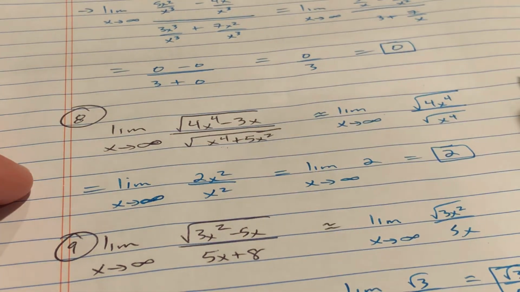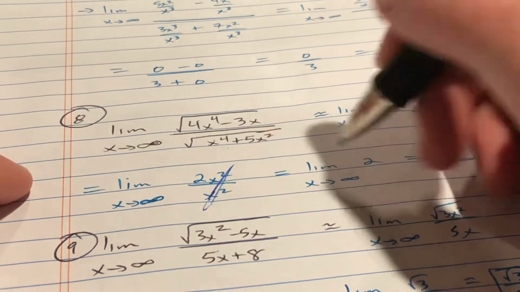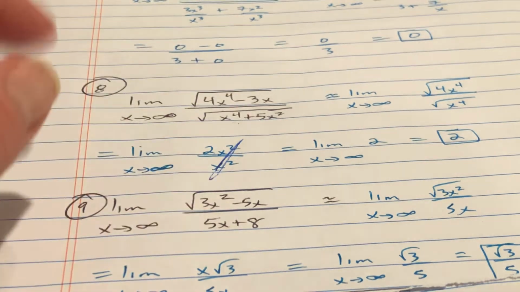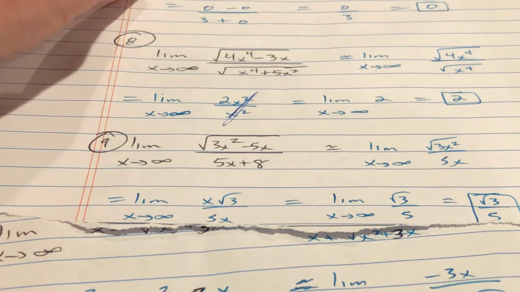Now you have the same highest power. So the limit as x goes to infinity of 2 is just 2. The ratio of the leading coefficients, 2 over 1, is also 2. I'll let you answer 8 and 9 like I'm showing here.